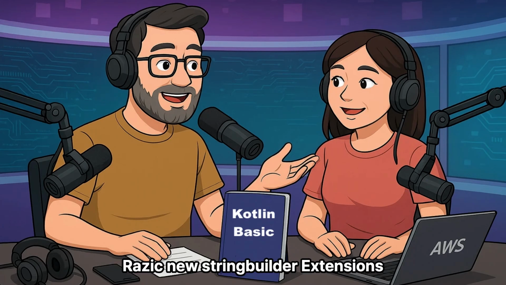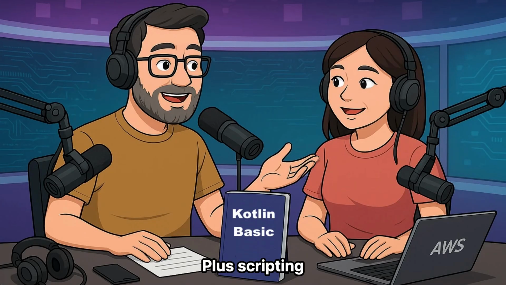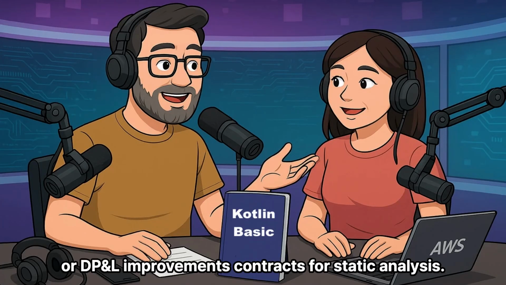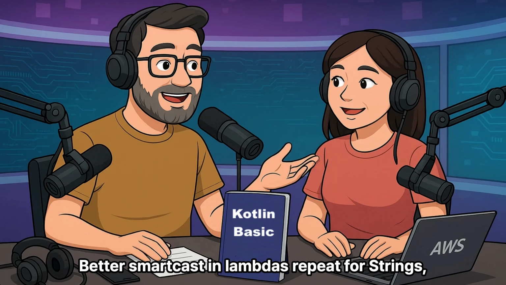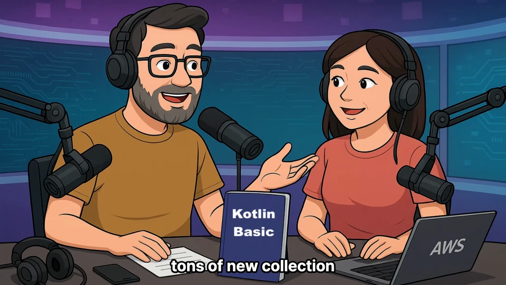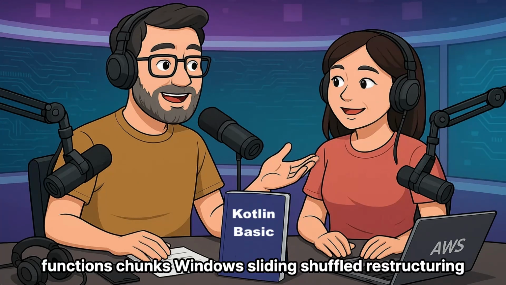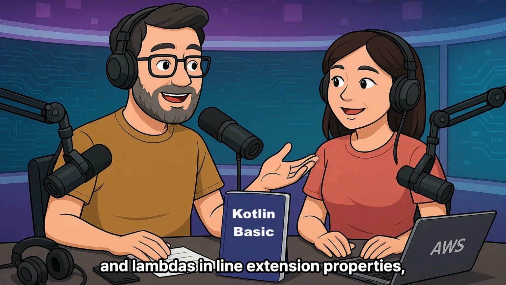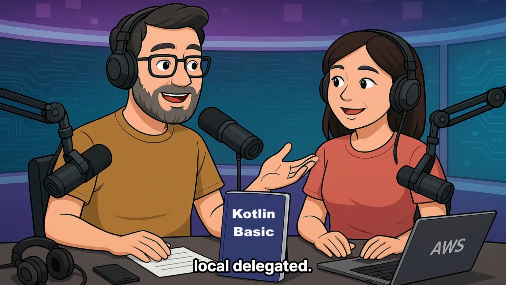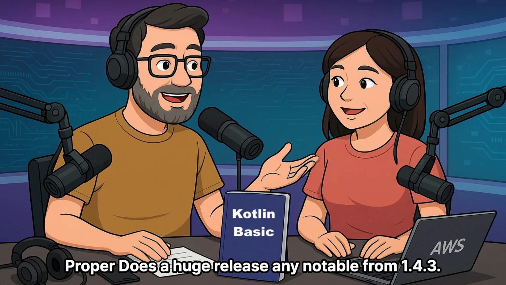Regex, new StringBuilder extensions. Wow. Plus scripting REPL improvements, contracts for static analysis, better smartcasts and lambdas, repeat for strings, tons of new collection functions, chunked, windowed, sliding, shuffled, destructuring in lambdas, inline extension properties, local delegated properties. Phew. That was a huge release.